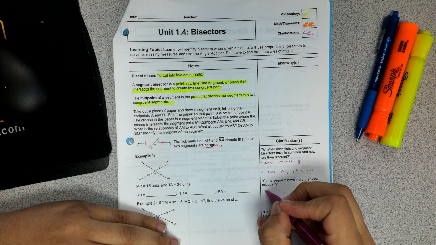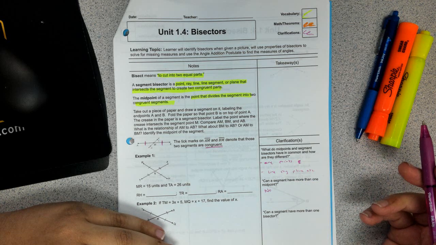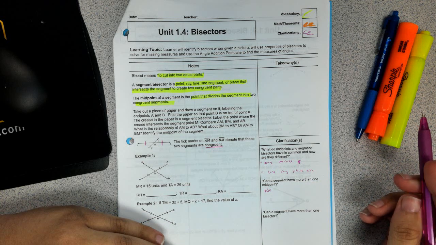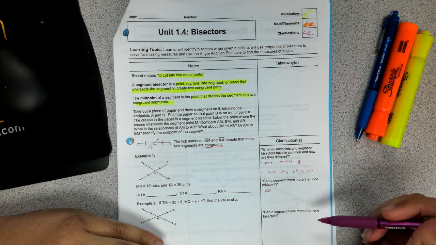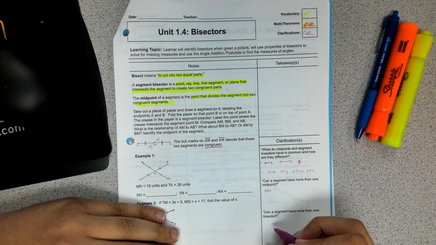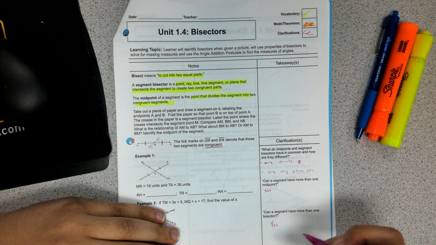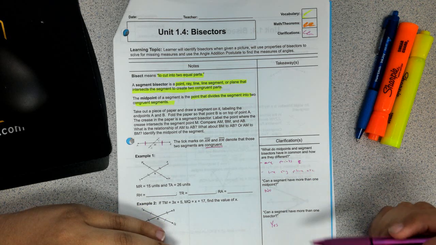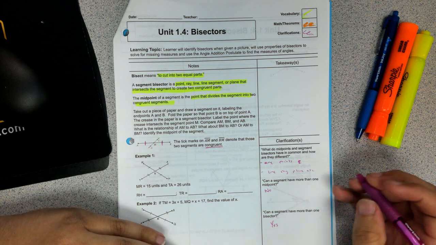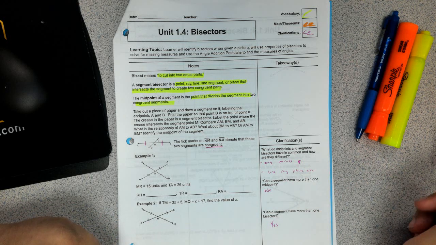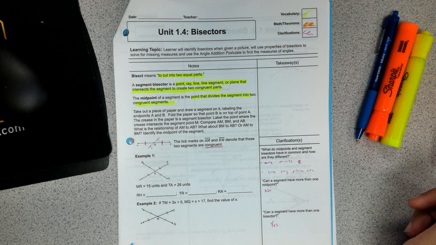Okay? Can a segment have more than one midpoint? The answer is no. There can only be one midpoint on a segment. Each segment only has one middle. Can a segment have more than one bisector? Yes. Okay? Because I could have multiple bisectors at the same midpoint. So make sure you're aware of that. There can only be one midpoint per segment, but a segment could have multiple bisectors at the same point. So now let's do some examples.